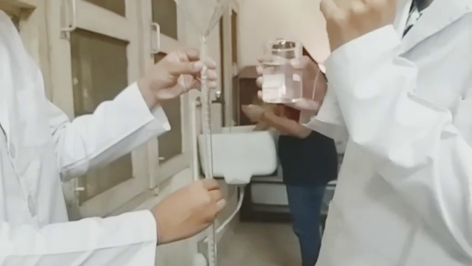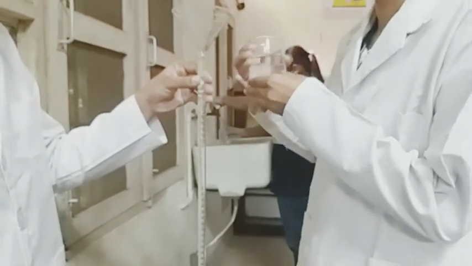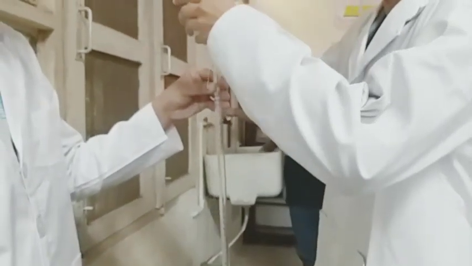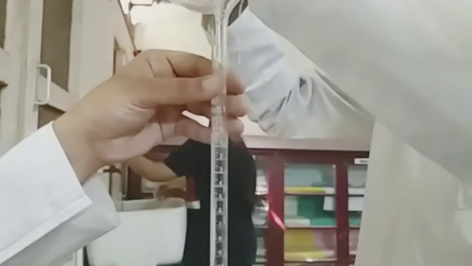We will fill the burette with NaOH solution. Now we will prepare our titrant, in which we will add 10 ml of oxalic acid.